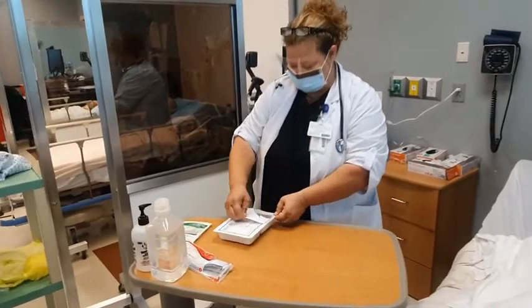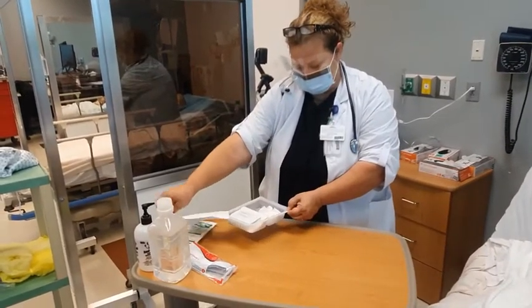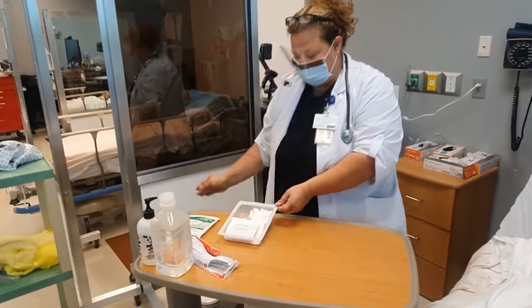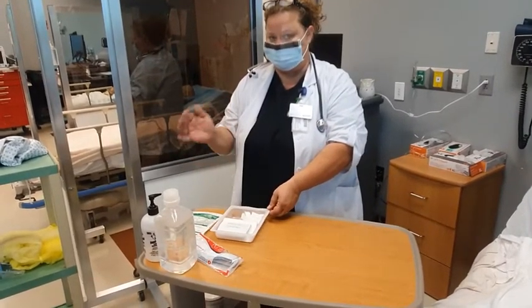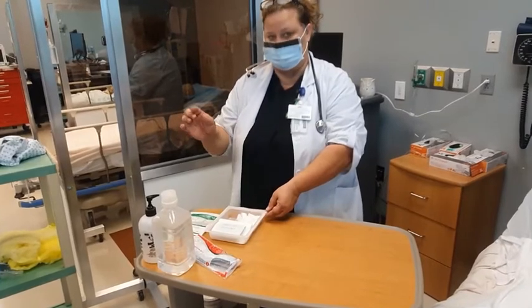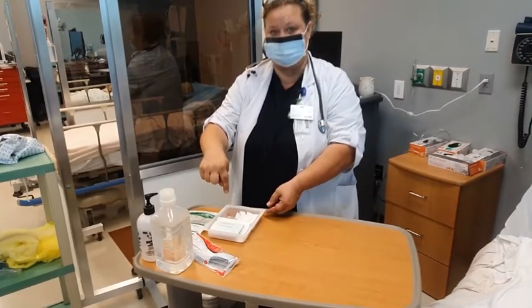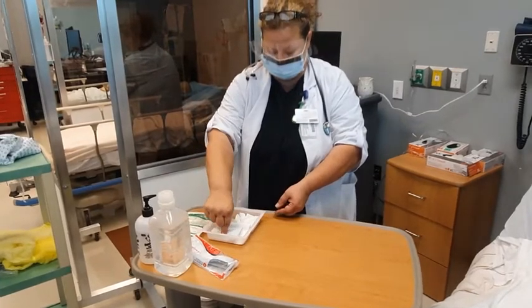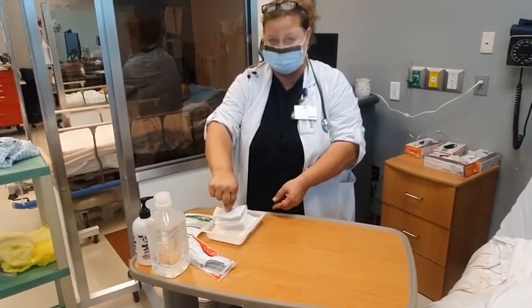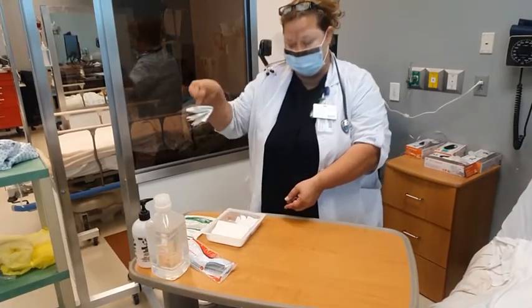Just remember when you're opening up the kit to pull it away from you and not to contaminate. You'll have the kit either to your far right or your far left. You'll have room to put the drape. Now the kit's going to have gloves inside of it, which you can use. But if you're not wanting to, you have to pinch the outside of it, not to touch anything inside the kit, and dispose of.